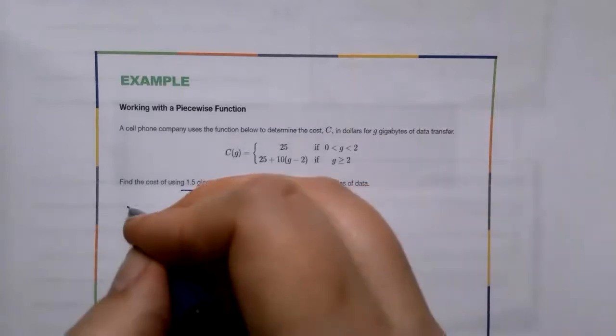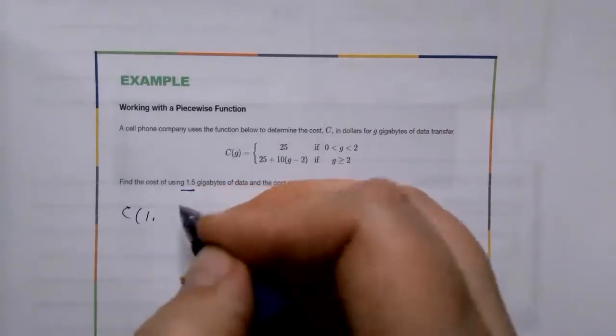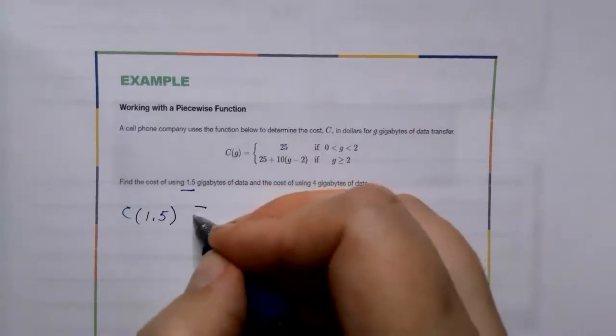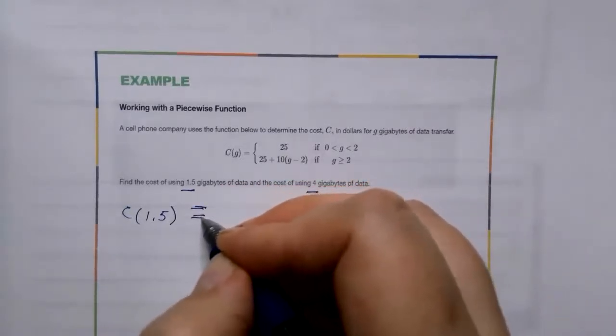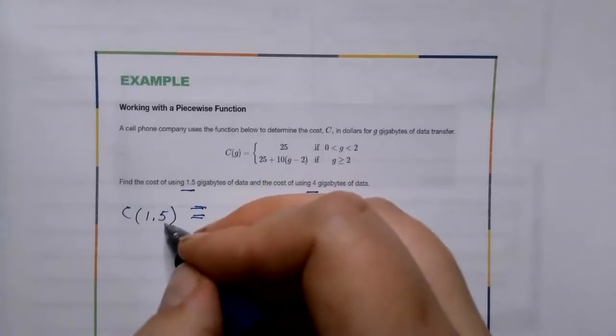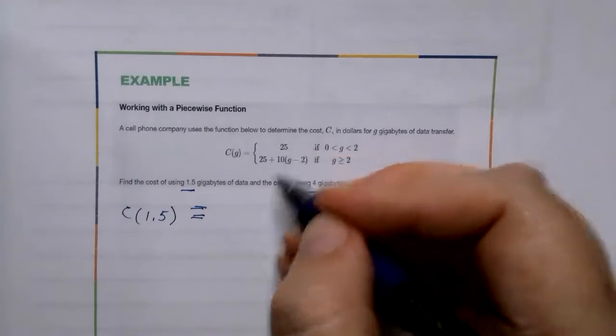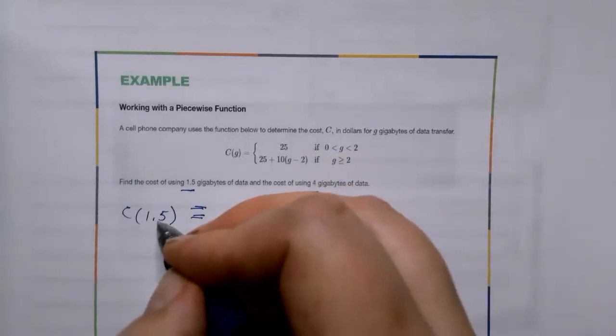Okay, so we're going to find the cost for transferring 1.5 gigabytes. So first, before you figure out what the cost is, you have to figure out which rule applies to this specific value.